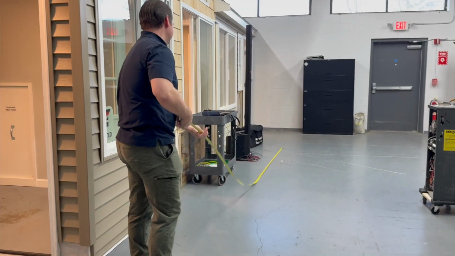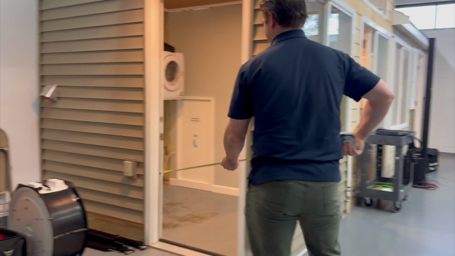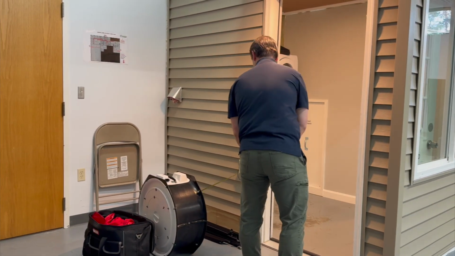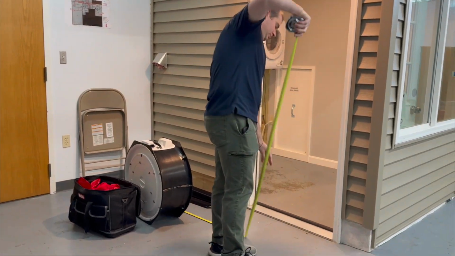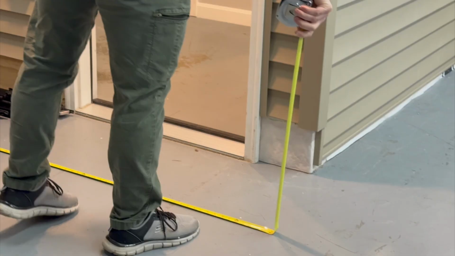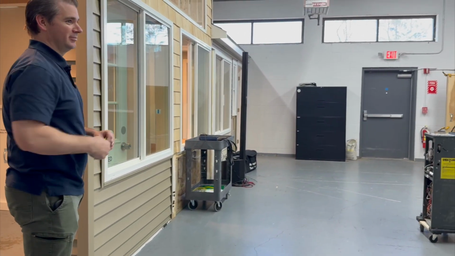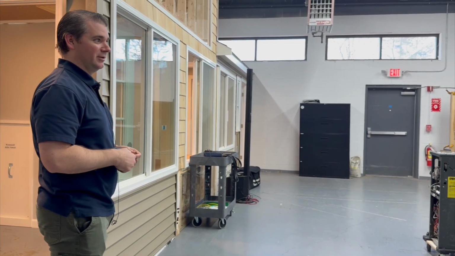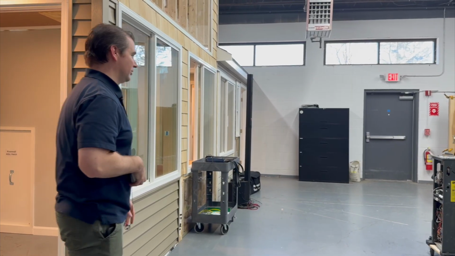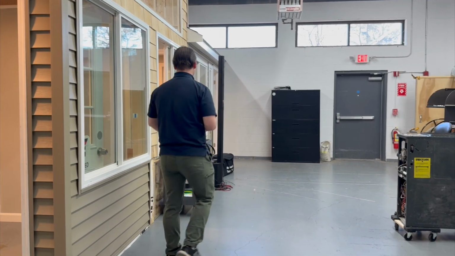Feet this way. 8 feet this way. So 24 plus 8 is 32. Multiplied by 2 is 64 linear feet. So again, linear feet of the house, the perimeter, not the area.